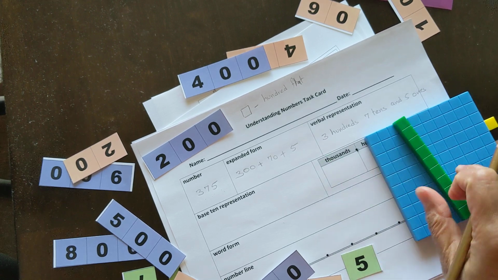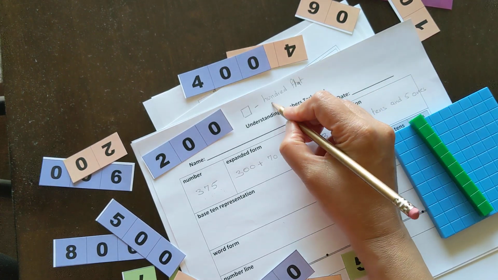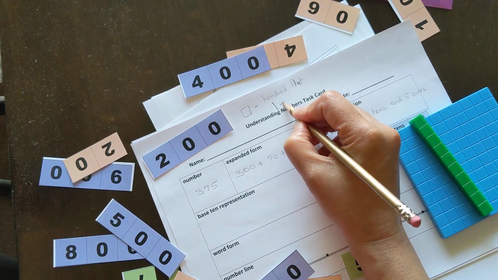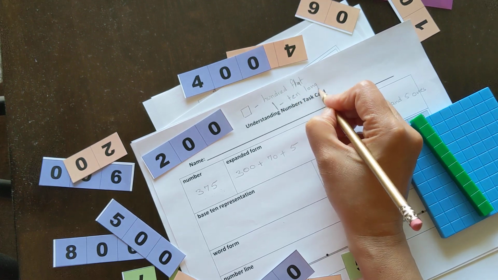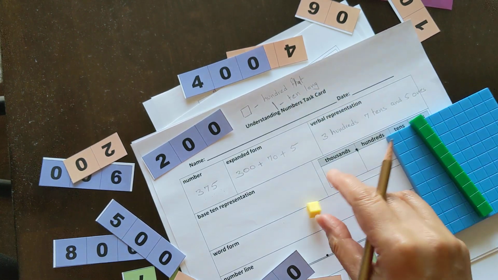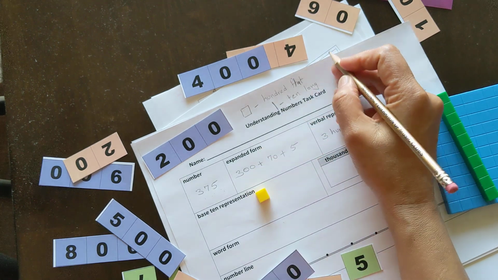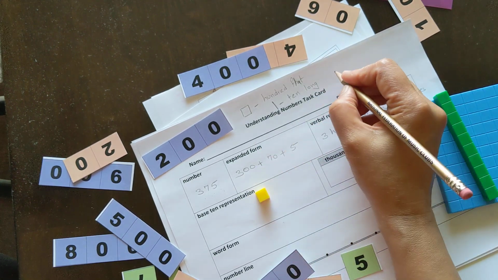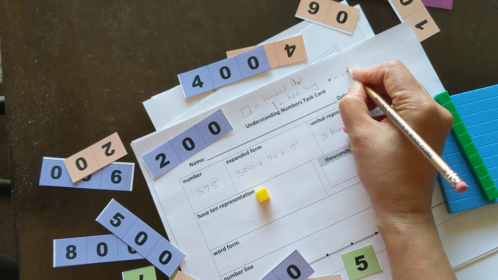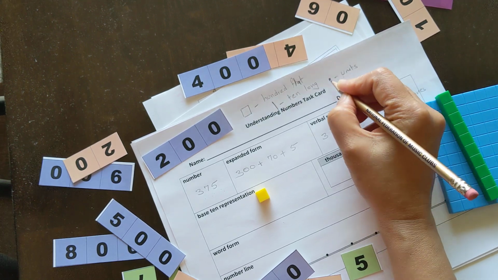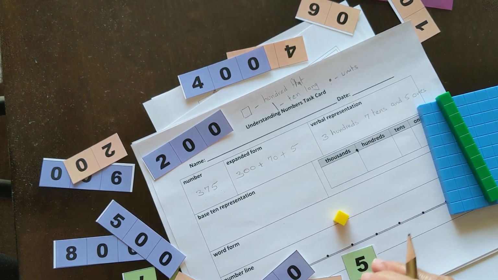And this is 10 long. It's the long stick and called 10 long. And this is units, and ones are shown with a dot.